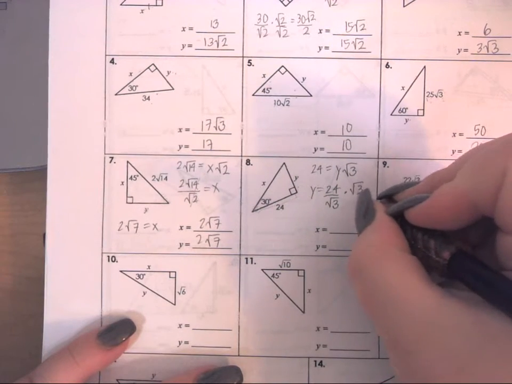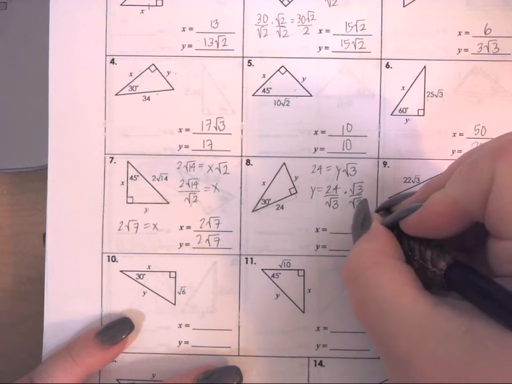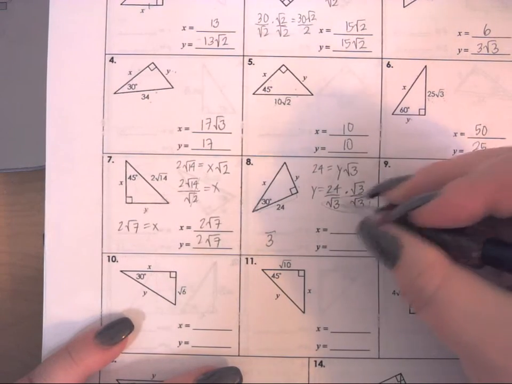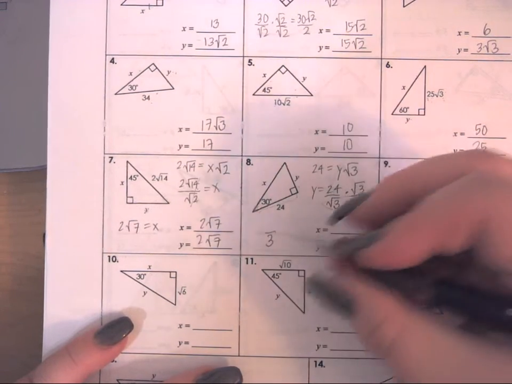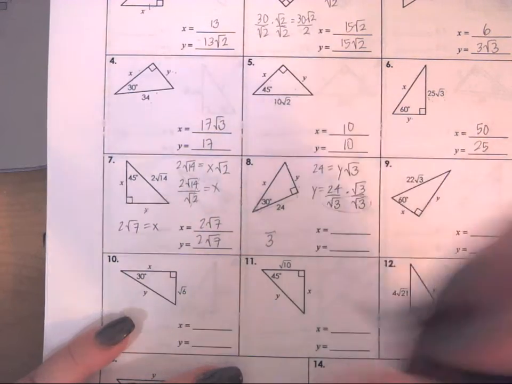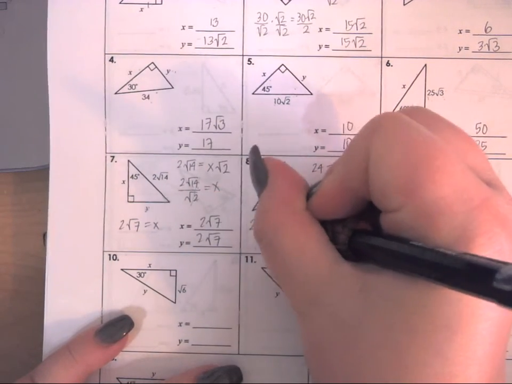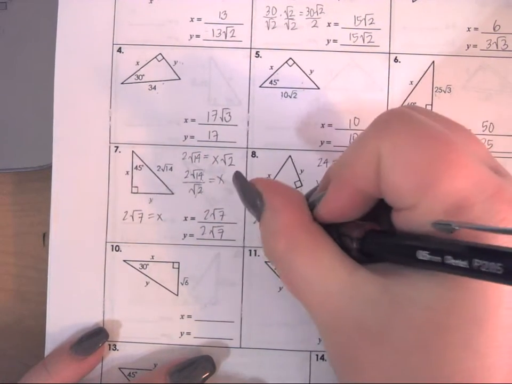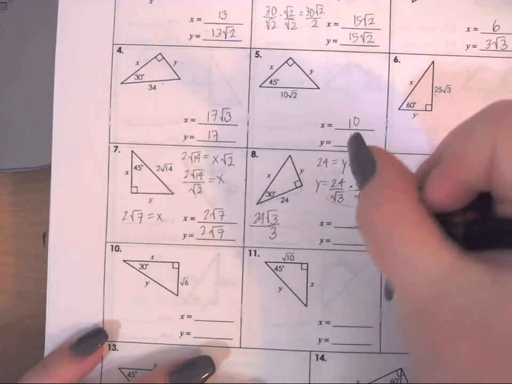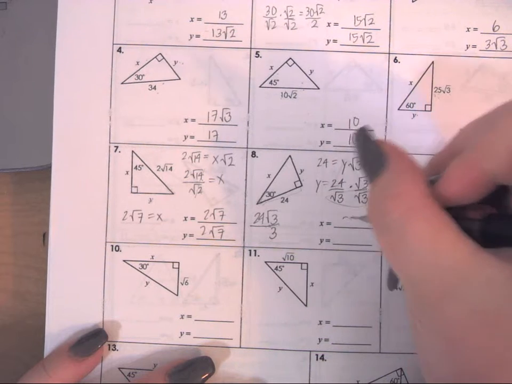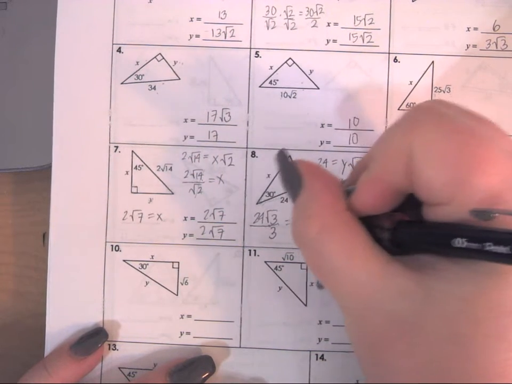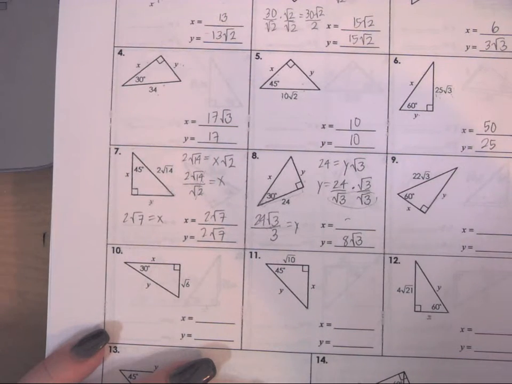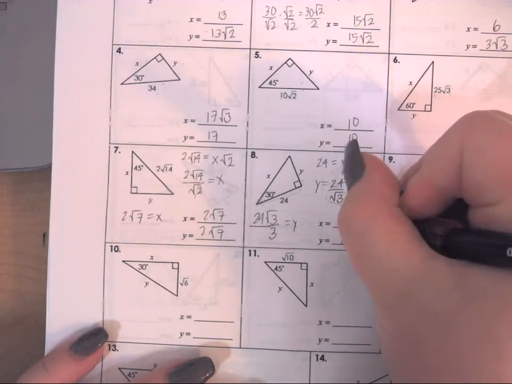So you multiply by root 3 over root 3, and then this becomes 3 on the denominator, because when you multiply a root by its same root, it undoes it, and the top becomes 24 root 3. And like I said, you can divide numbers by numbers, so then that simplifies to 8 root 3. So y is 8 root 3, and then the hypotenuse is double that, so that's 16 root 3.